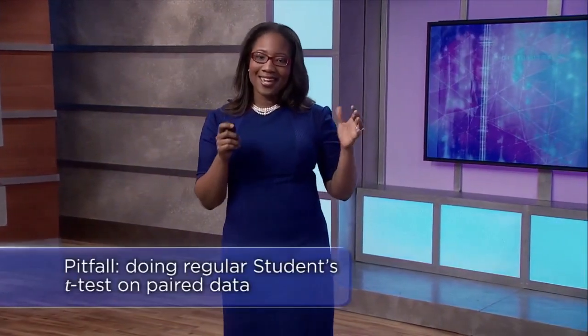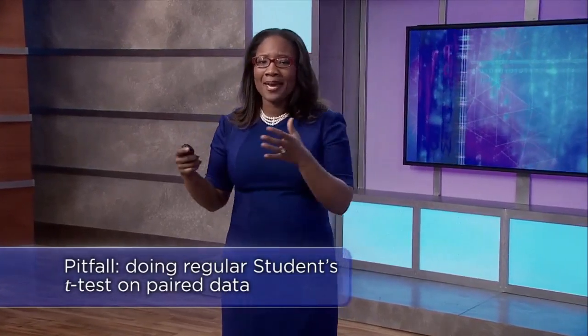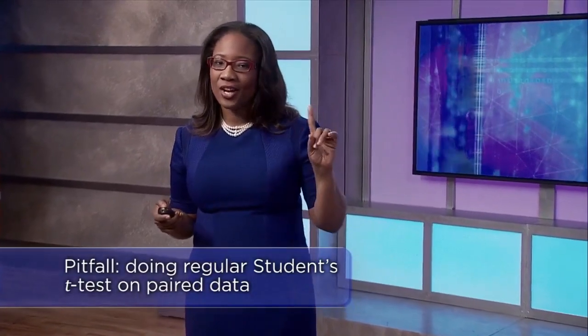Now, here's a pitfall that lots of my students fall into. They inadvertently do a regular t-test on paired data. No, no, no. In fact, let's see what would happen if we did just that. We did a normal student's t-test on paired data. Do you think it'd give us the same result?